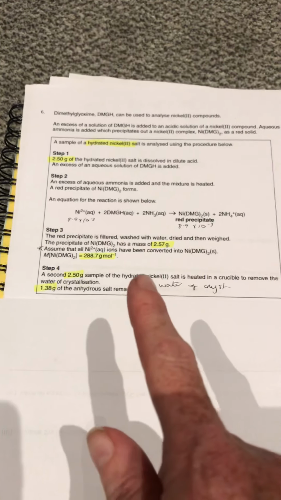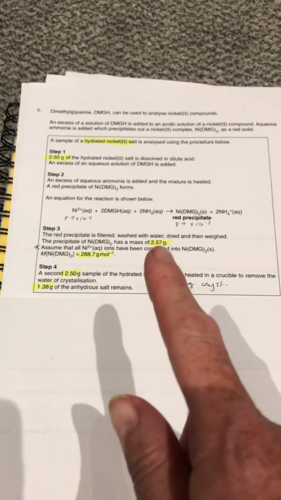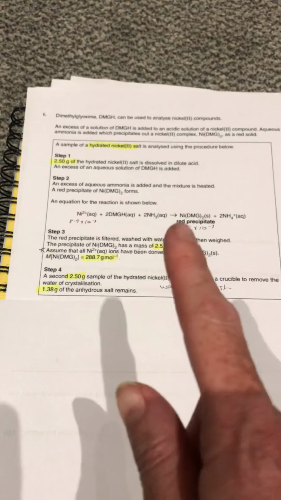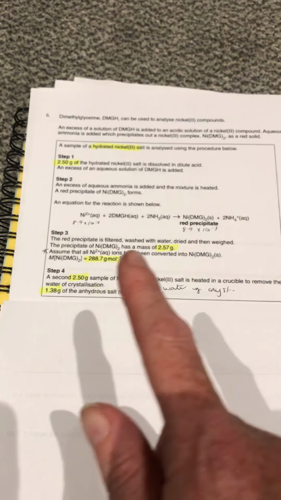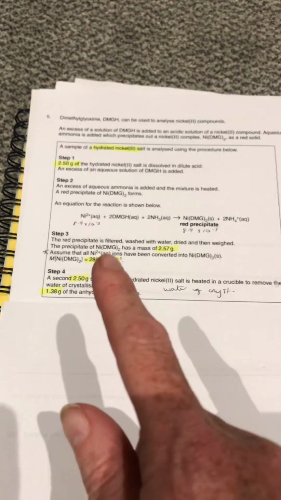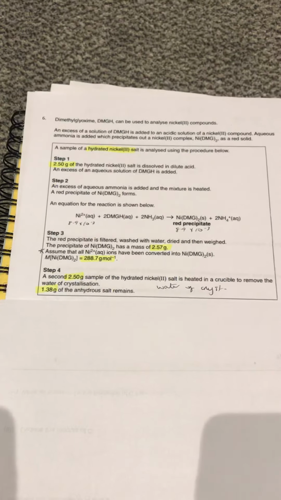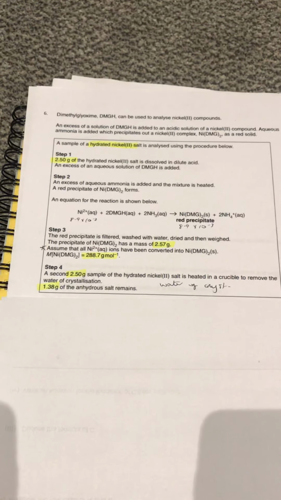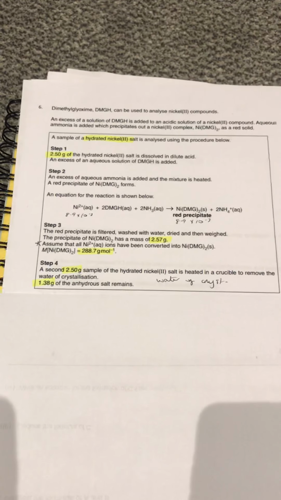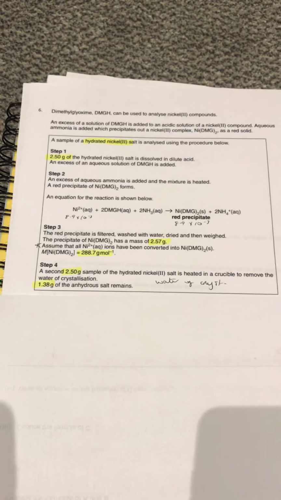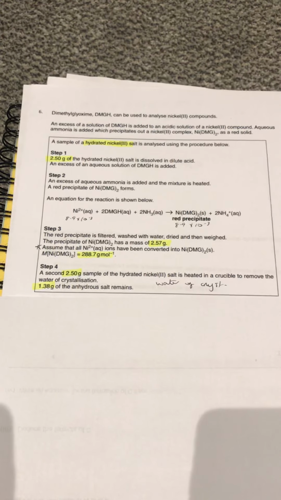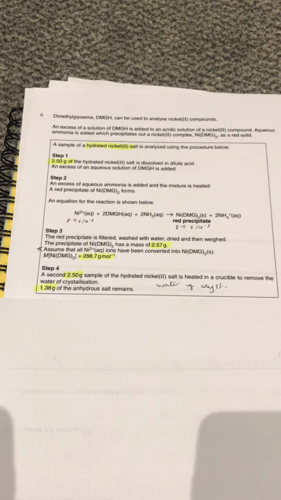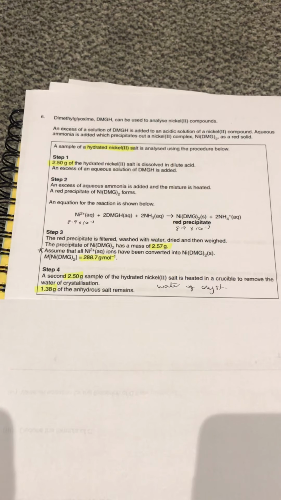I've just written on step 3: 2.57 g of some precipitate of red stuff. It doesn't matter what it is really. The red stuff, nickel DMG2, has an MR of 288.7. Then step 4 tells us that a second sample, 2.5 grams, is heated to remove water of crystallization and 1.38 g of the anhydrous salt remains.